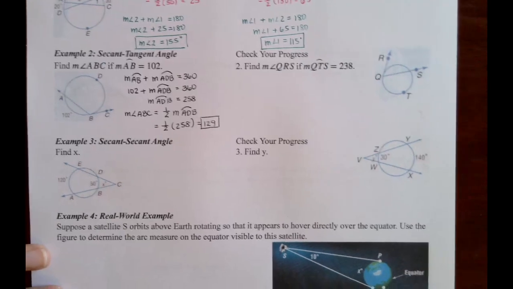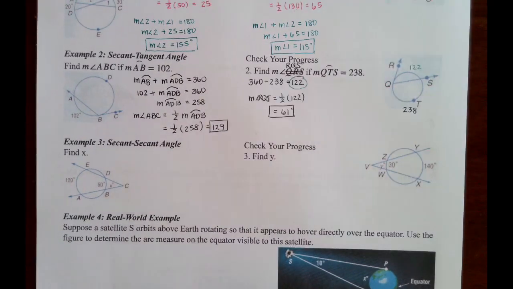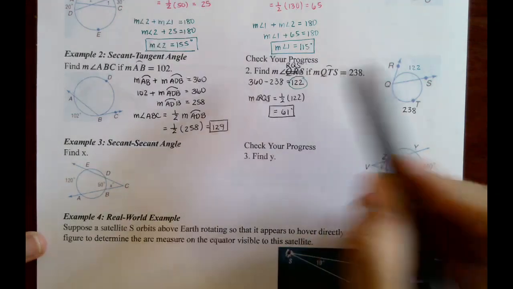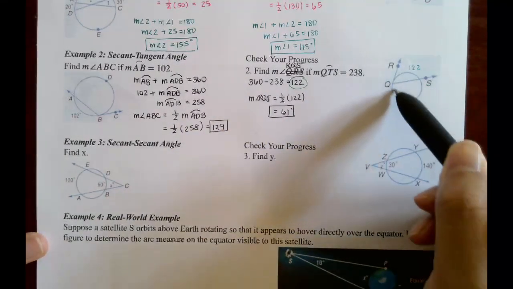Why don't you try CYP2, and once you're done, come check the answer. For CYP2, angle RQS measures 61 degrees. If you got that right, you can move on to example 3. If not, here is your explanation. I know that arc QTS measures 238.